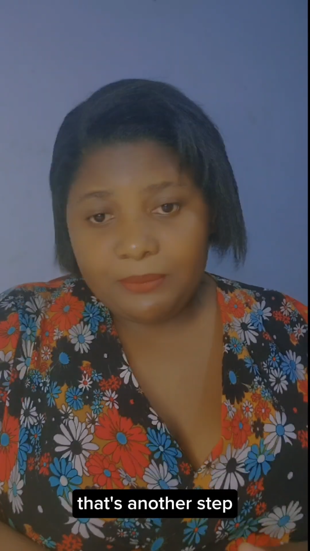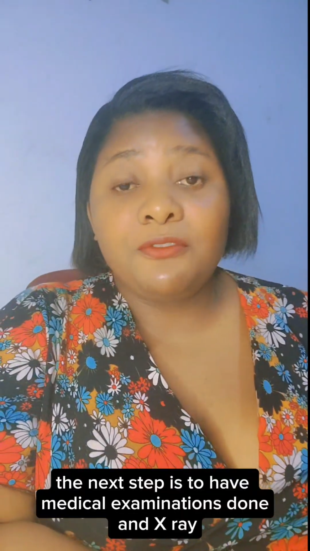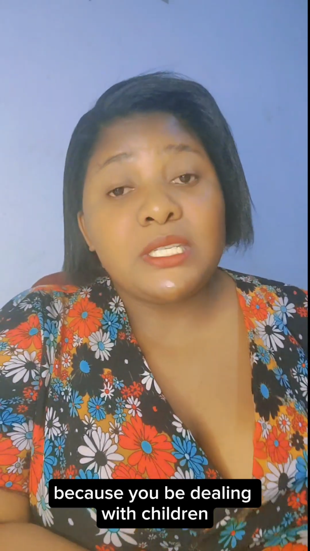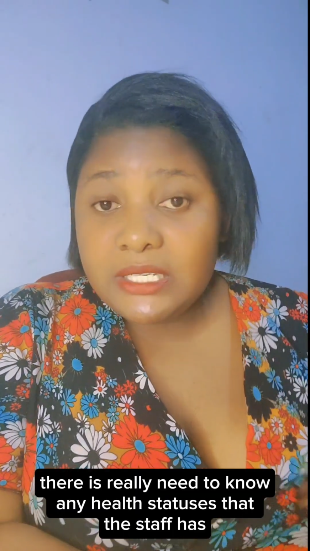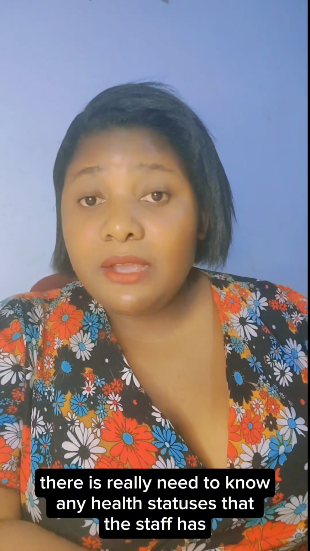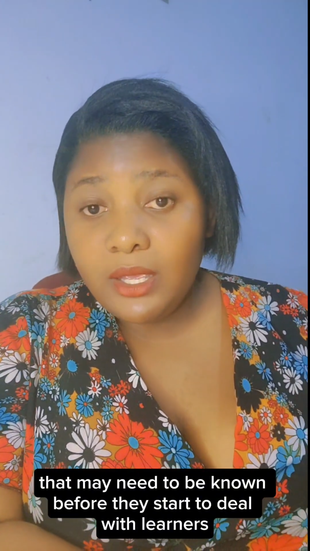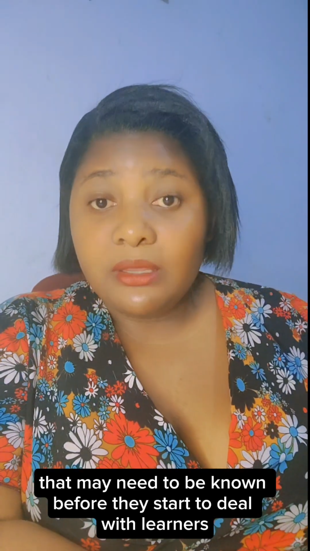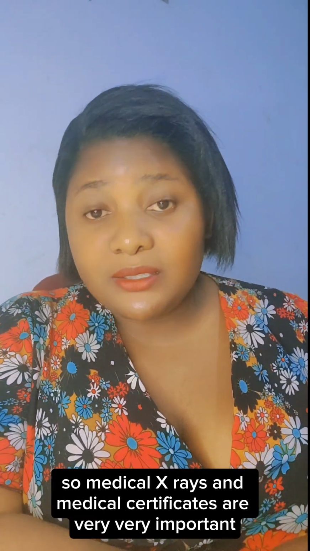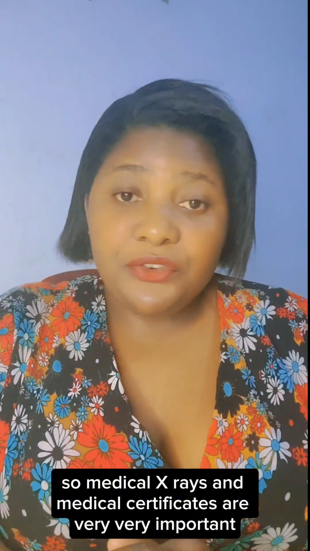That's another step. The next step is to have medical examinations and x-rays done, because you'll be dealing with children, so there is a real need to know any health statuses that the staff has that may need to be known before they start to deal with learners. So medical x-rays and medical certificates are very, very important.